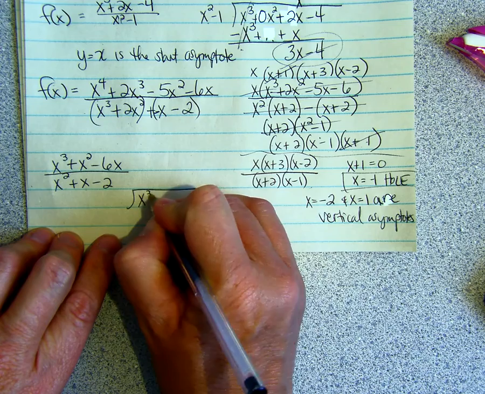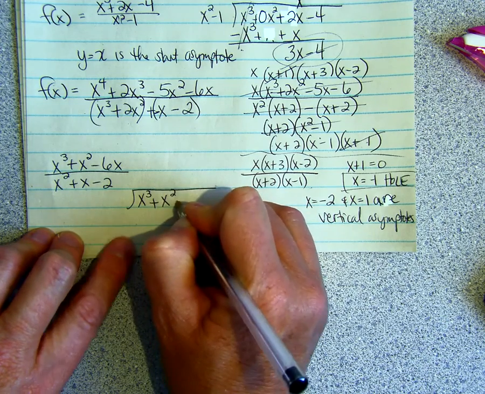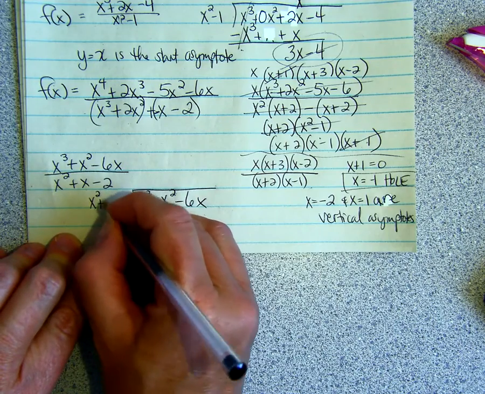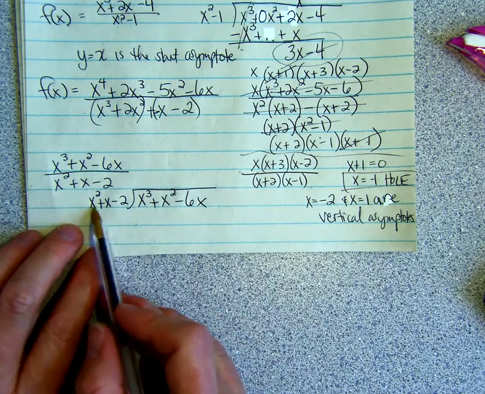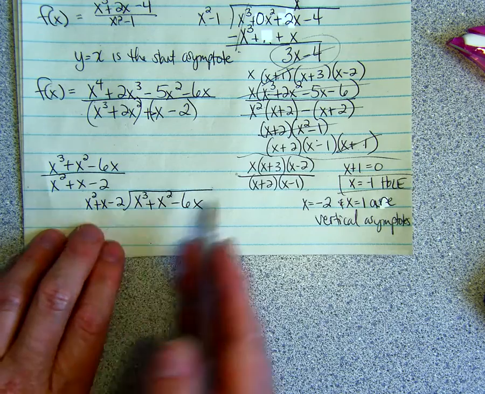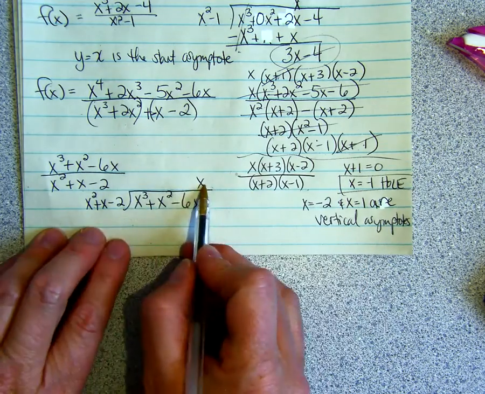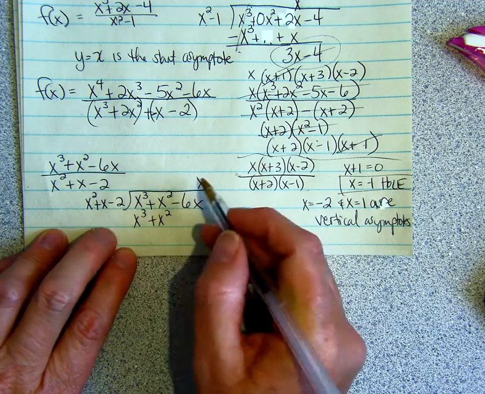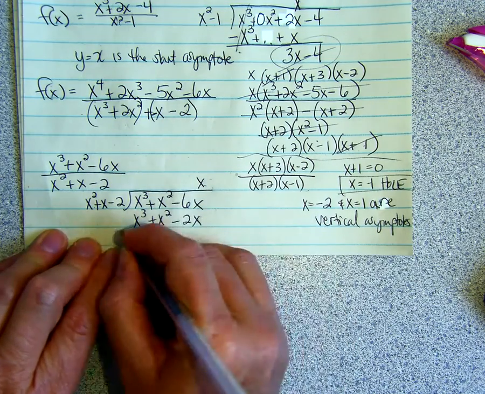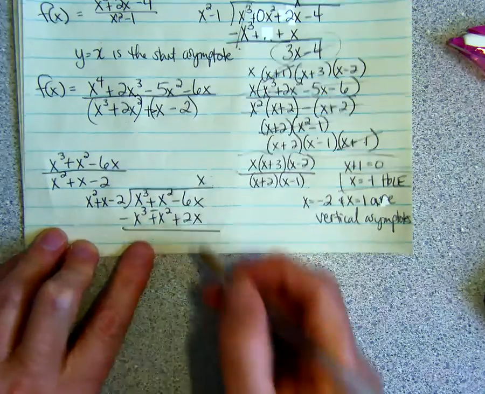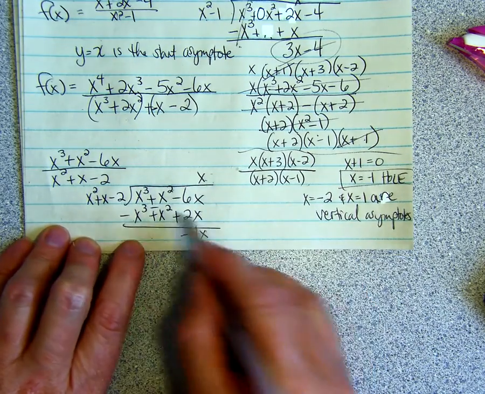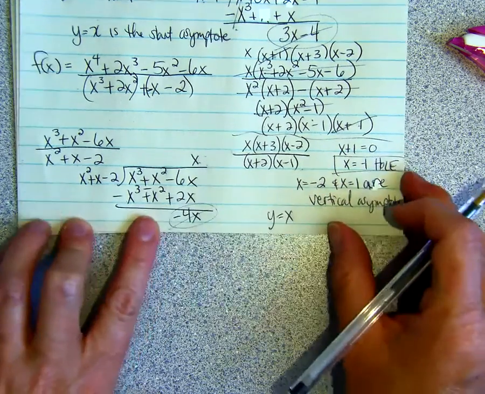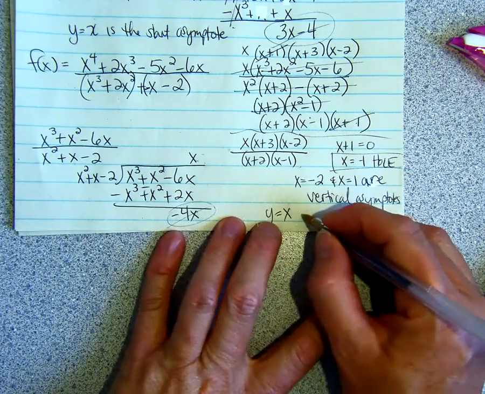We're going to take x cubed plus x squared minus 6x divided by x squared plus x minus 2. X squared times x will give me x cubed. So we do x times x squared is x cubed, x times x is x squared, x times negative 2 is negative 2x. We subtract, change all the signs, and we get negative 4x. This is our remainder. We don't have to have that. Y equals x is our slant asymptote.